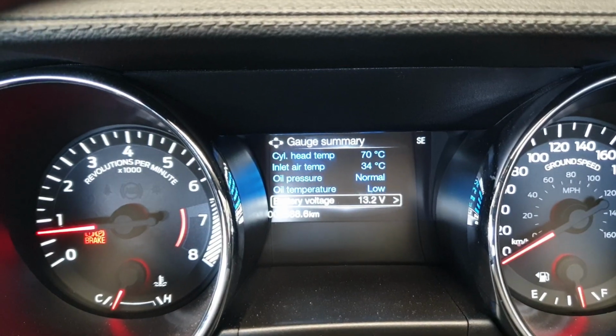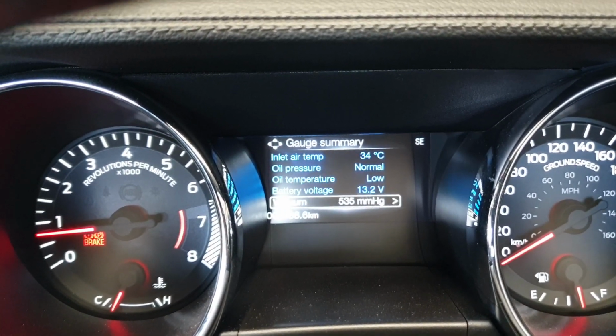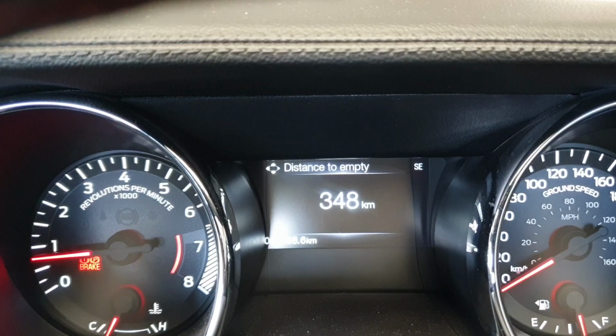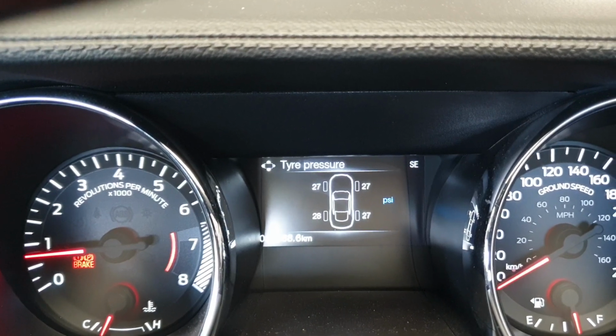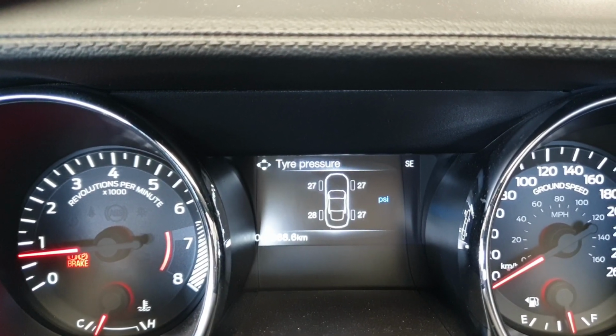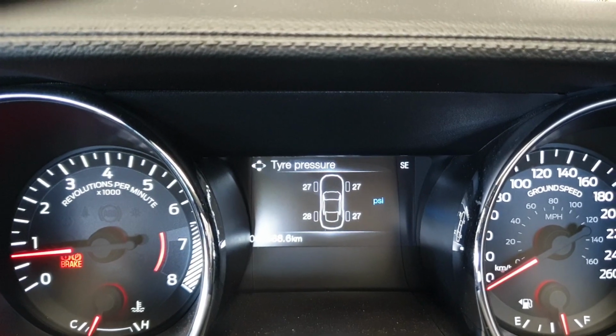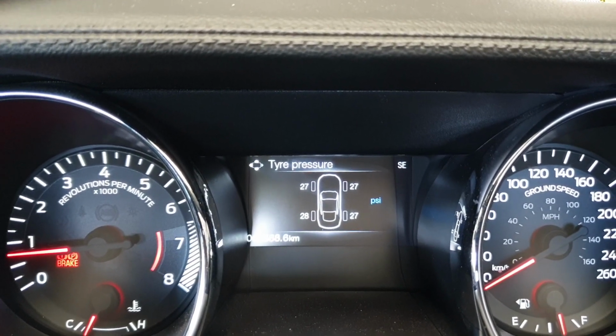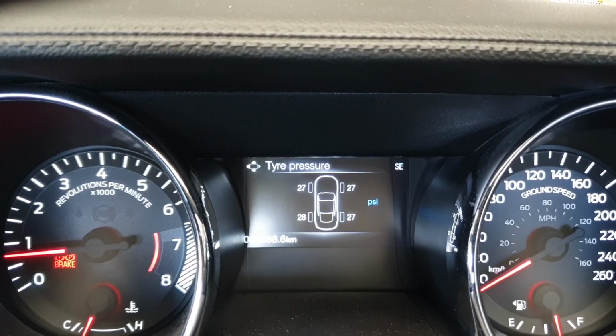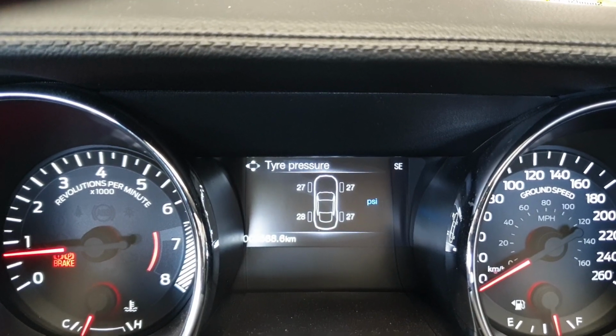So basically you can scroll down and keep looking at various different areas of everything from tyre pressure on each tyre, which, just as a note, is about 2 or 3 pounds less, and the temperature today is about 20 degrees.